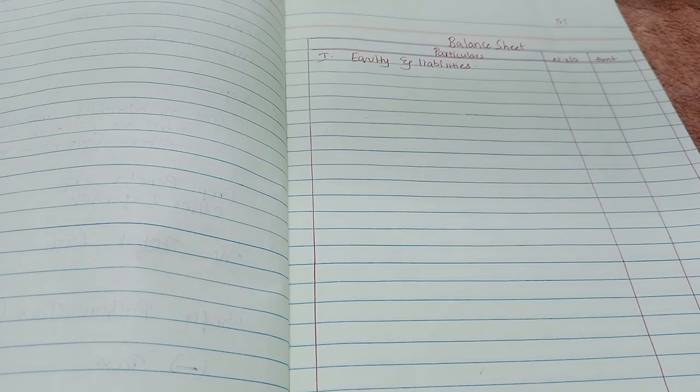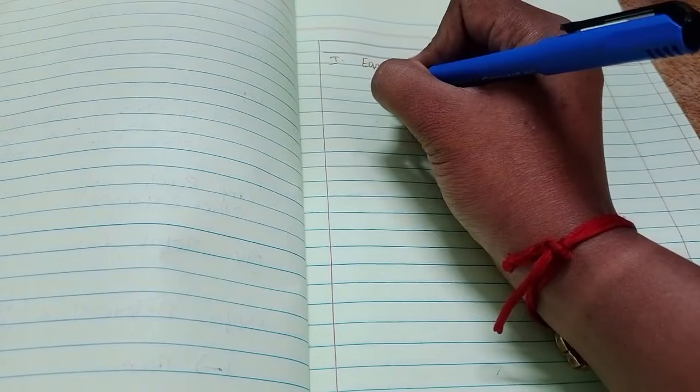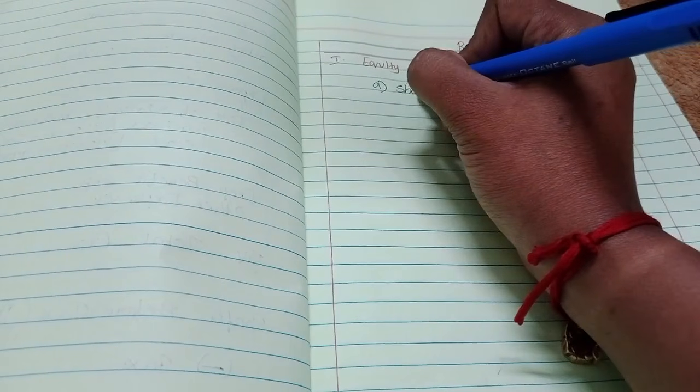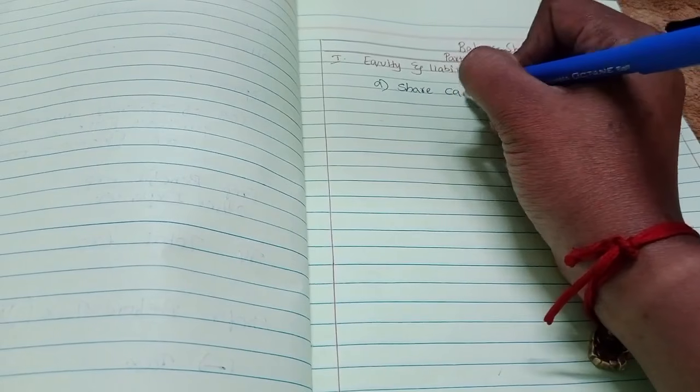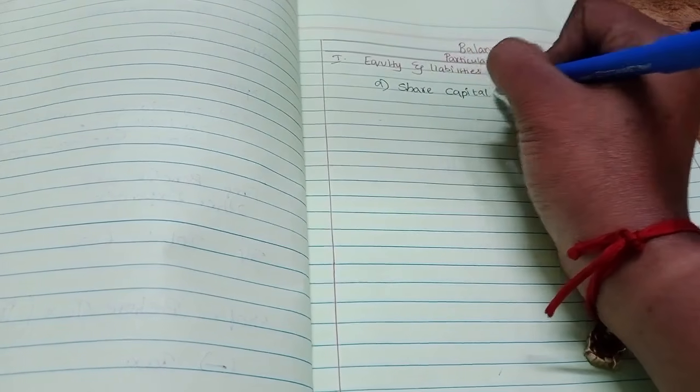So, students, this is the pro forma of the balance sheet. Balance sheet of Raju Limited as on 31st December 2018. First, what will we have? Shareholders funds. In shareholders funds we will have share capital, right? Here I am writing share capital, according to the pro forma only. How should we find the share capital?